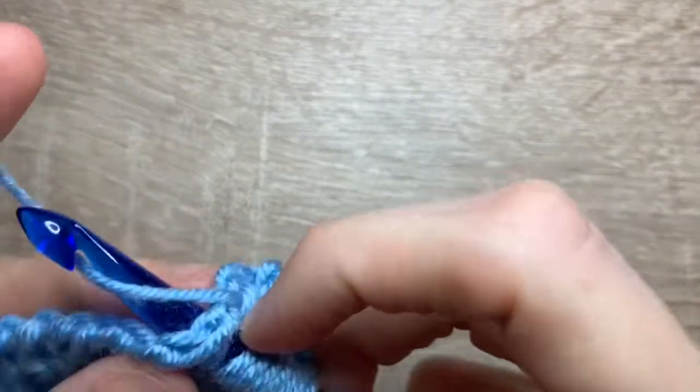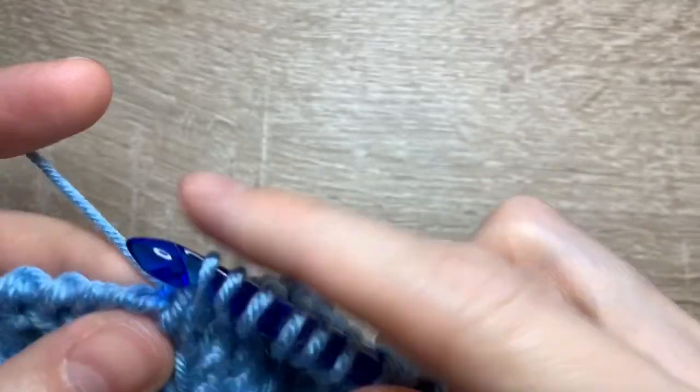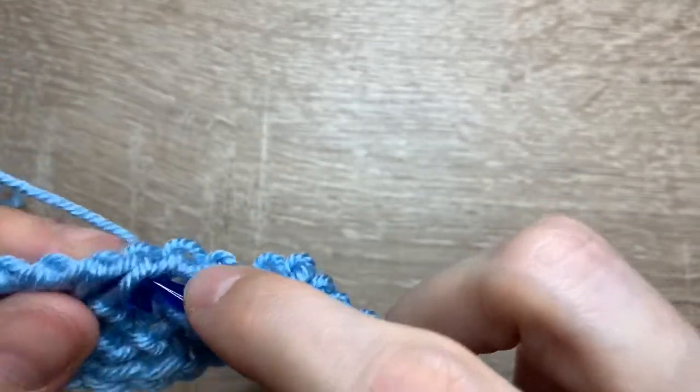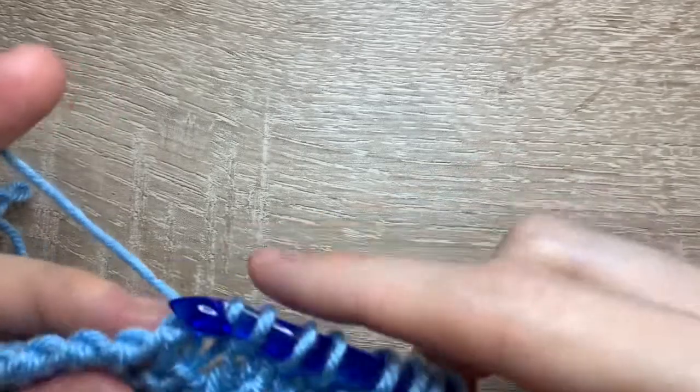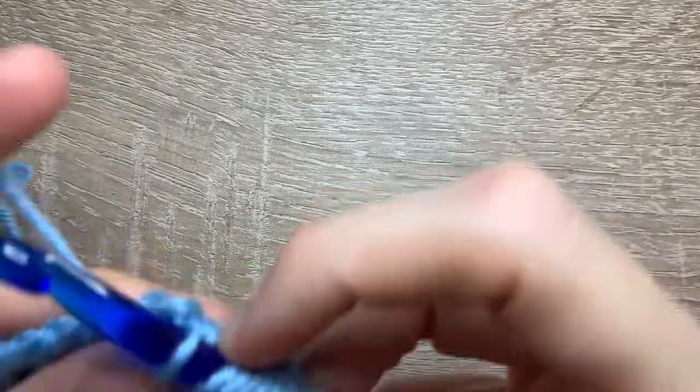Okay, and now we continue with 4 Tunisian knit stitches again, and 4 Tunisian purl stitches.